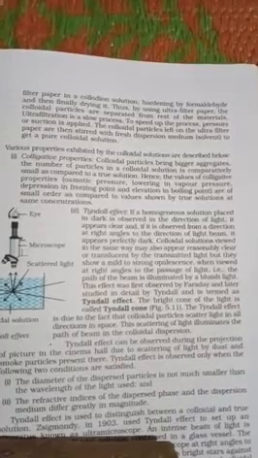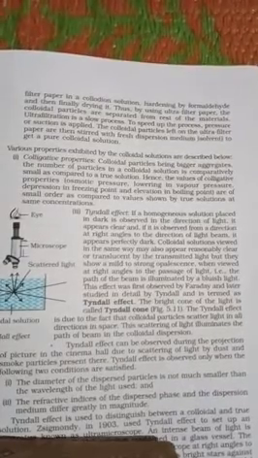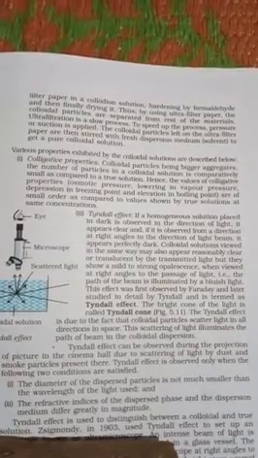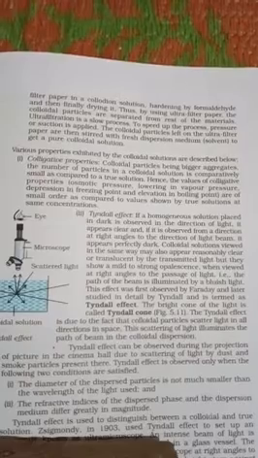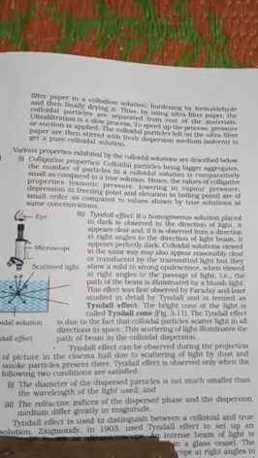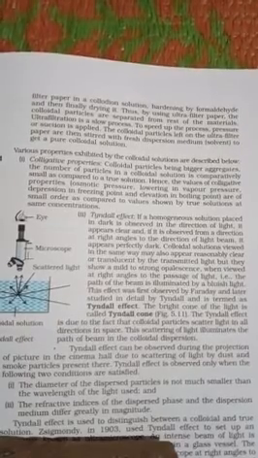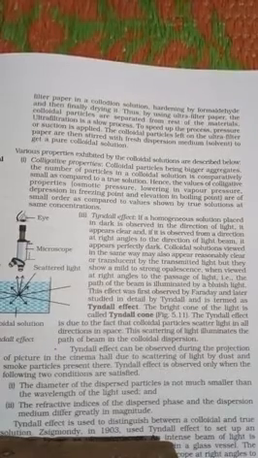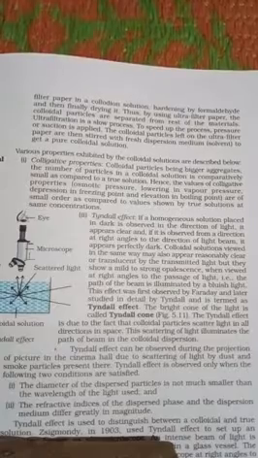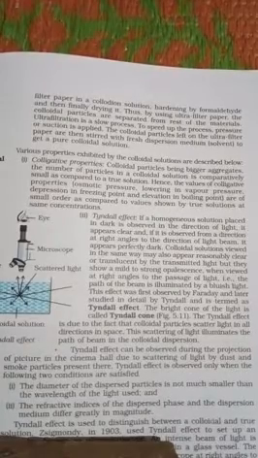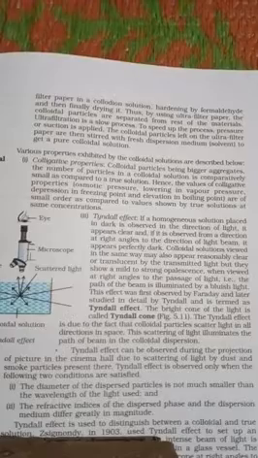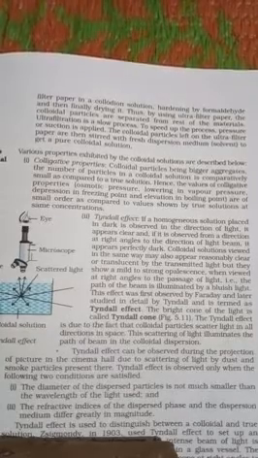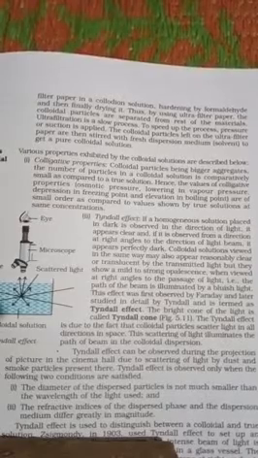Hence, the values of colligative properties, that is osmotic pressure, lowering of vapor pressure, depression in freezing point, and elevation of boiling point, are of small order as compared to the values shown by the true solution at the same concentration. So the values of colligative properties differ between a colloidal solution and a true solution, which we have discussed now. Now next is Tyndall effect.